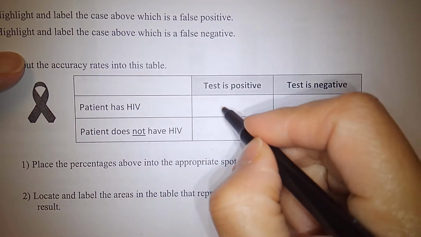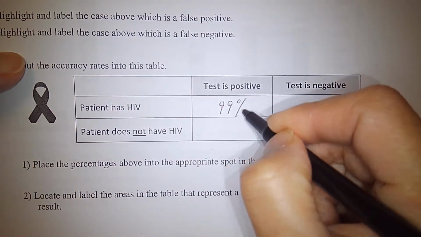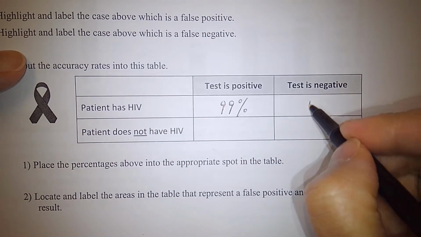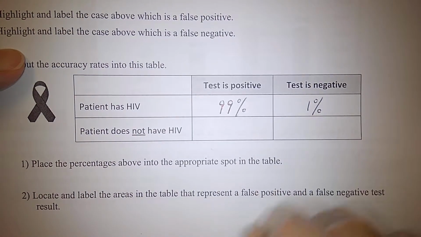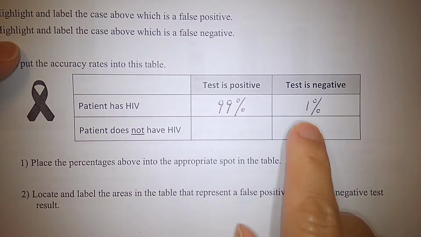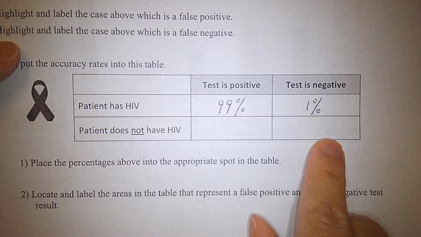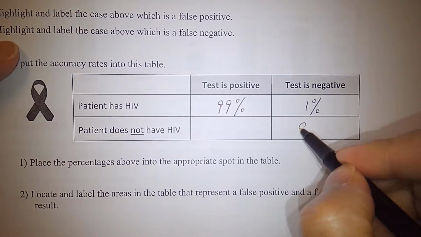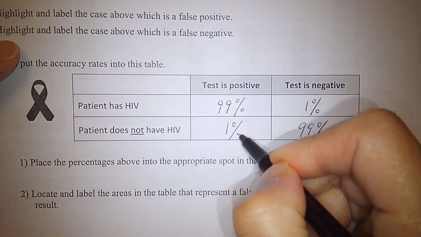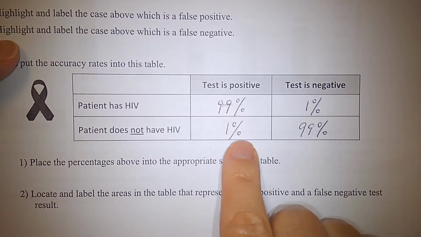You have the disease, 99% you will get a positive result, and there's 1% that you will get a negative result. If the patient does not have HIV, 99% the test result is going to be negative. That's the 99% accuracy rate. And 1% you will get a positive test result.